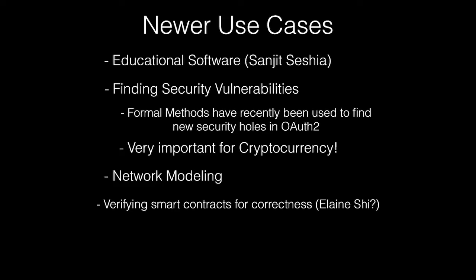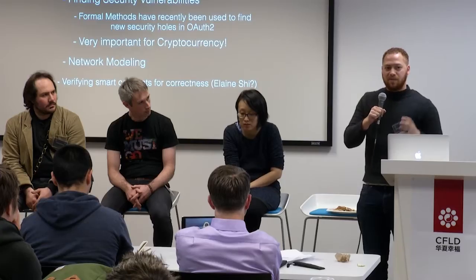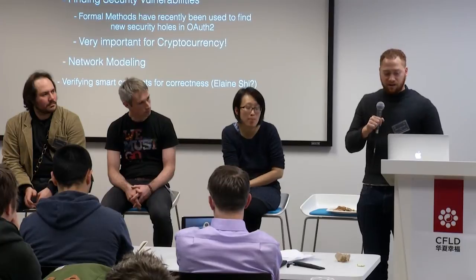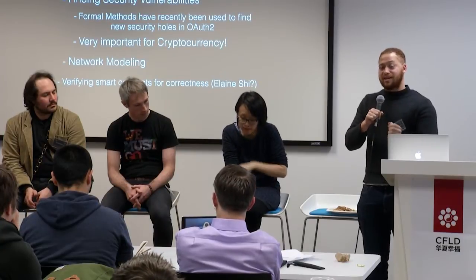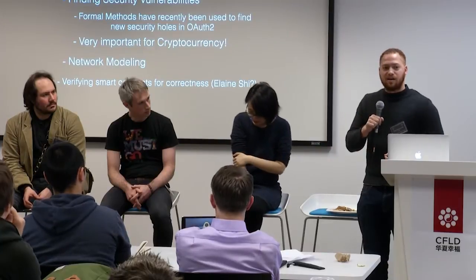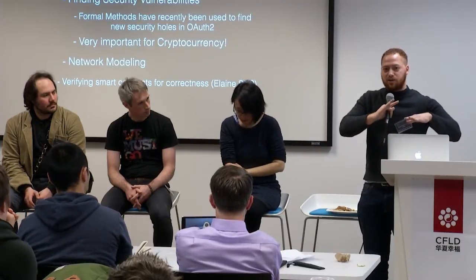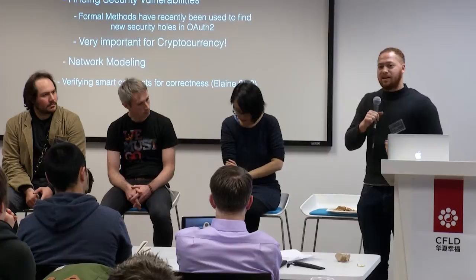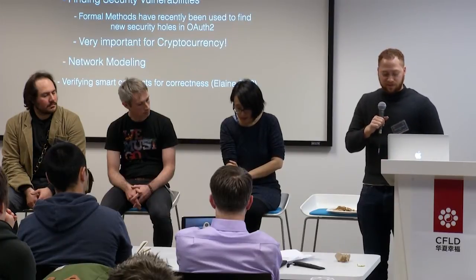Security vulnerabilities. You can create a formal model of maybe a cryptographic system. I read a paper concerning OAuth. They specced a nice model of OAuth that's maybe not completely accurate, but accurate enough. They found old holes in it, and they found new holes in it just by doing a model checking method where you check that certain security properties hold in every state, and in fact they found that they did not hold in every state.